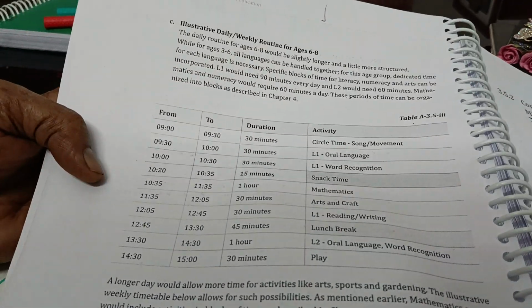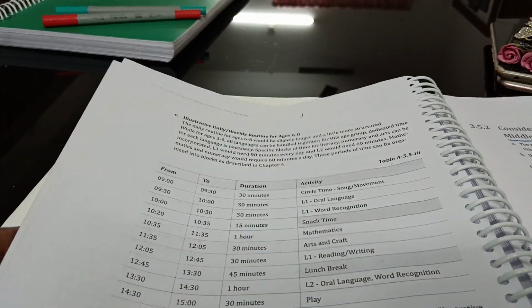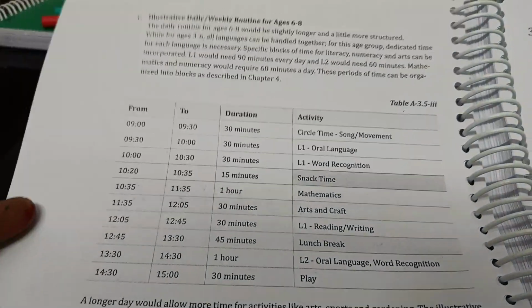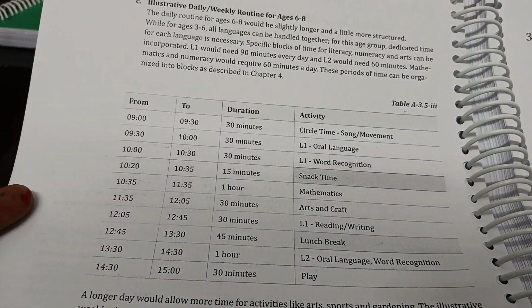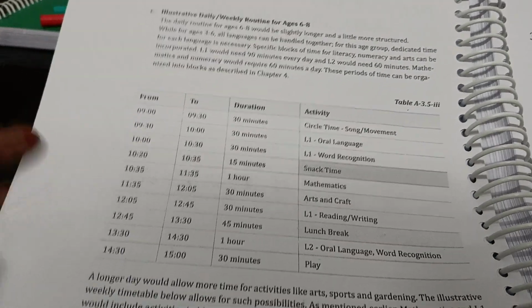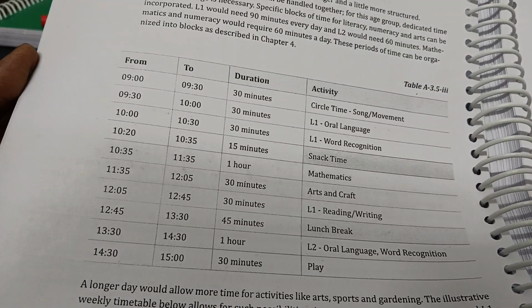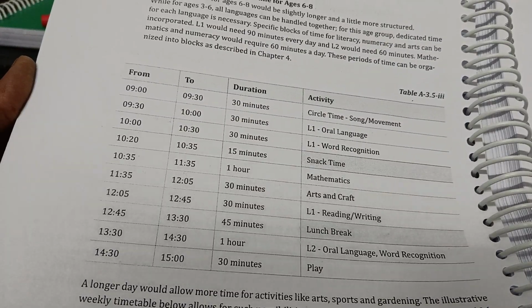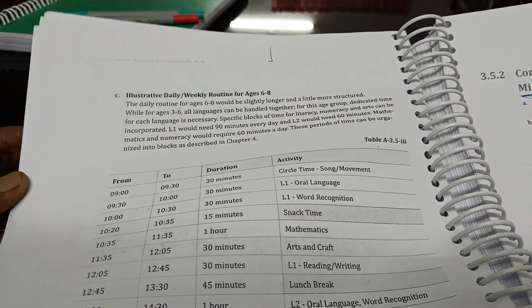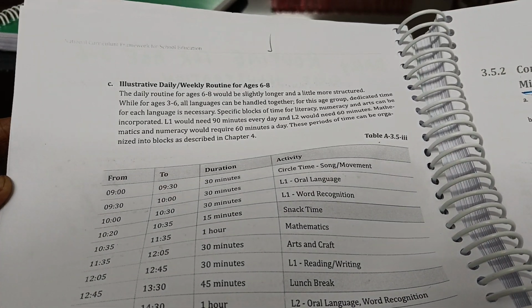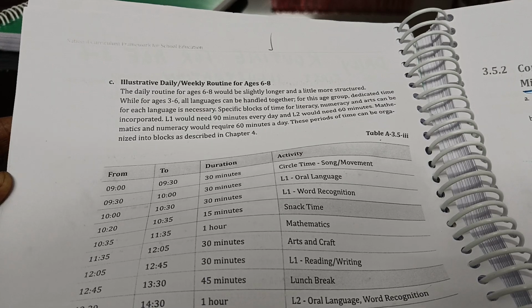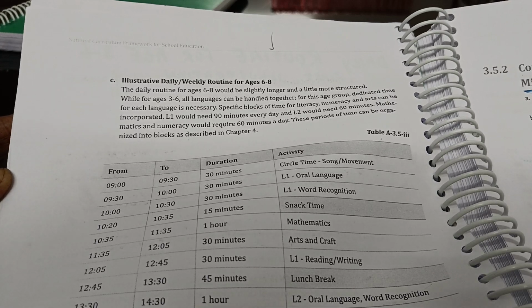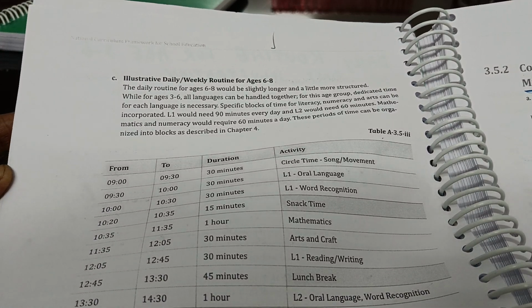What about the 6 to 8? The daily routine for ages 6 to 8 would be slightly longer and a little more structured, while for ages 3 to 6 all languages can be handled together. For this age group, dedicated time for each language is necessary.